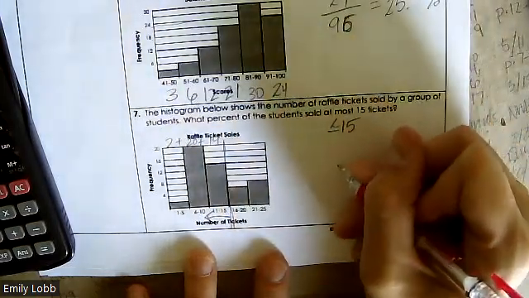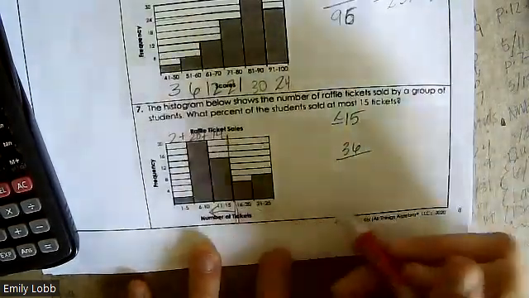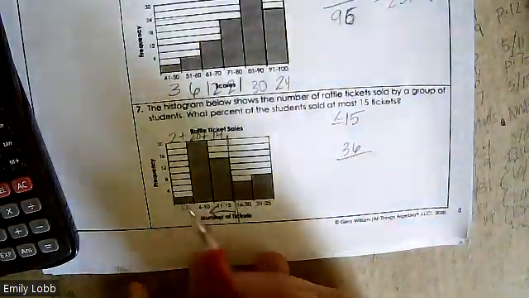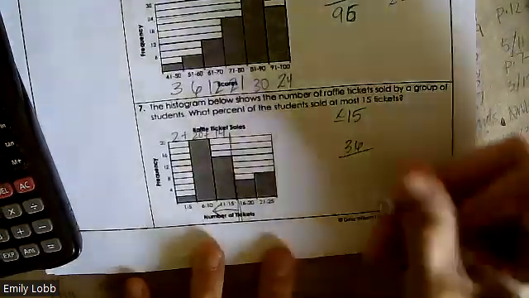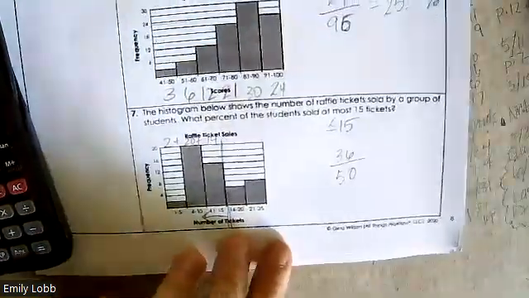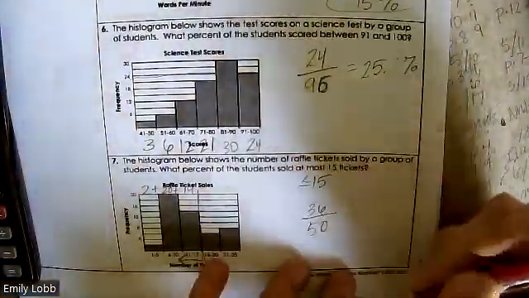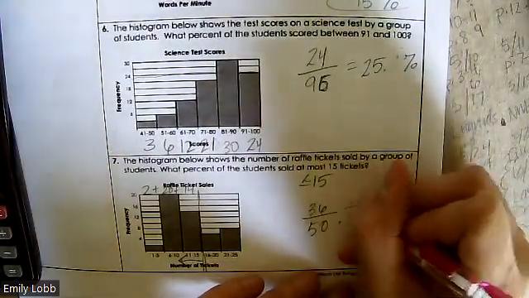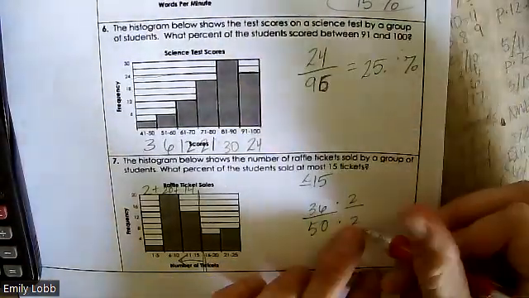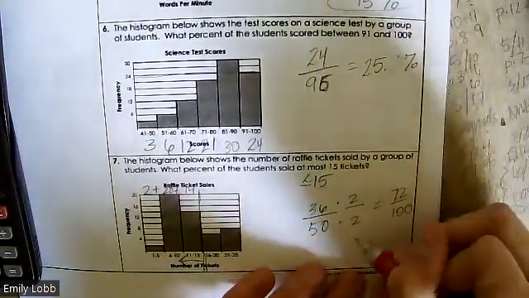So 36. 36 out of the total. So to 36, I'm going to add 6, which is 42, plus 8, which is 50. Here's a good review. 50 goes into 100 easily. So I would multiply it by what to make 100? 2. Whatever I do to the bottom I have to do to the top. So 72 per 100 is the same as 72%.